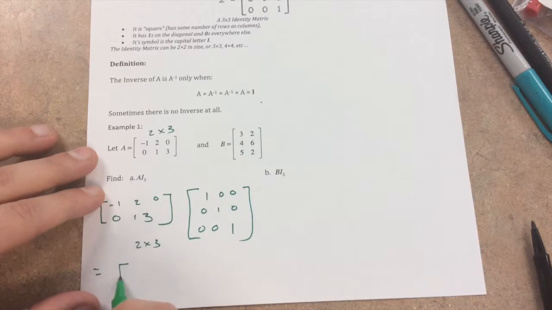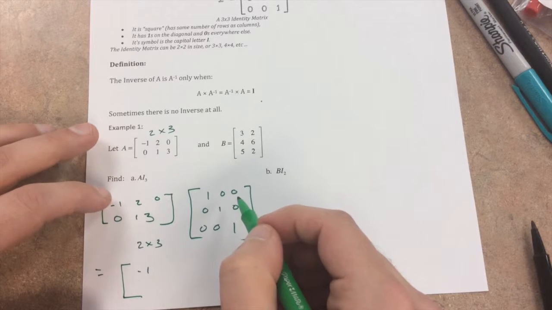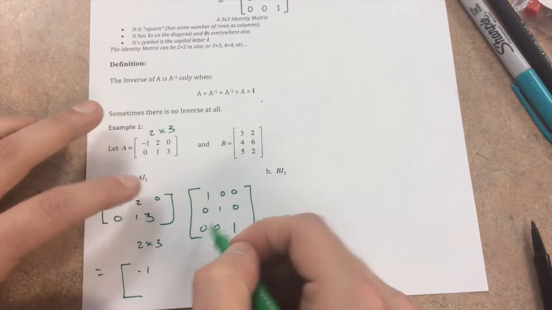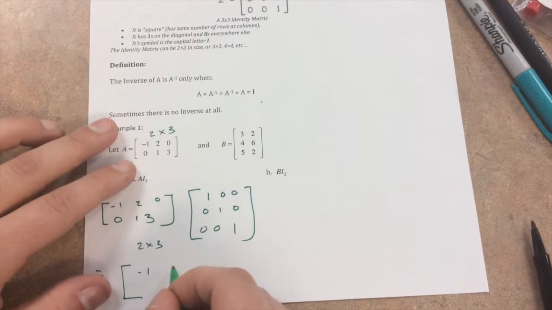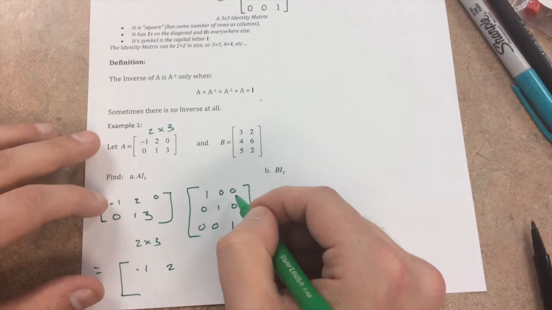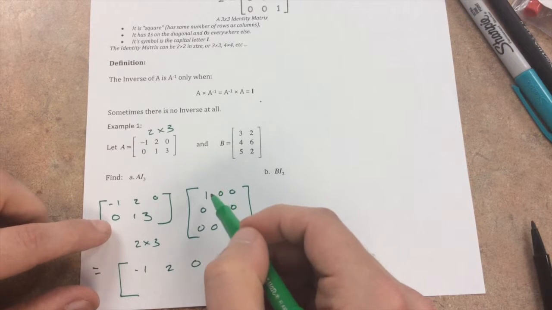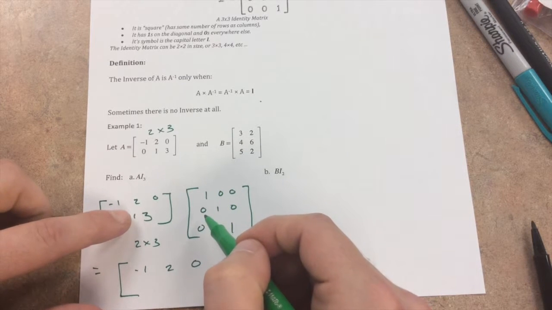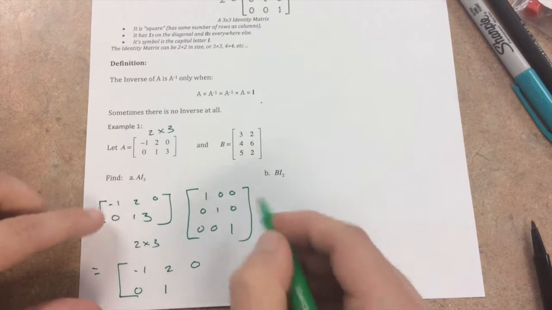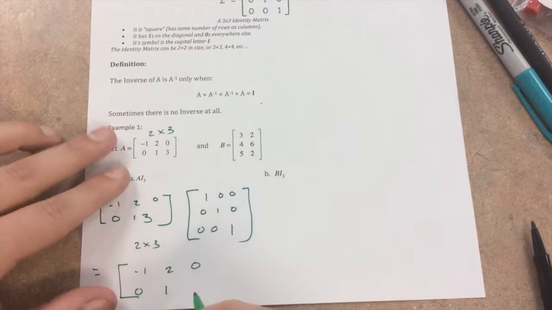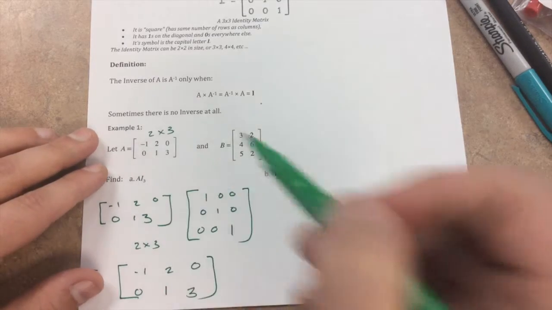And we go negative 1 plus 0 plus 0. Then the next one should be 0 plus 2 plus 0. And then the next one should be 0 plus 0 plus 0. And then we go second row, first column, 0, 0, 0. Then 0, 1, 0. Then 0, 0, 3. Which is exactly what we wanted to begin with, which is our original.